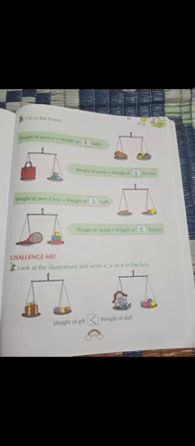Okay, down one you see challenge me. Look at the illustrations and write bigger or smaller or equal to in the box. So first one you just compare. The gift is equal to 4 balls. Please follow. The gift is equal to 4 balls and the doll is equal to 5 balls. Gift and 4 balls are equal. And the doll and 5 balls are equal.